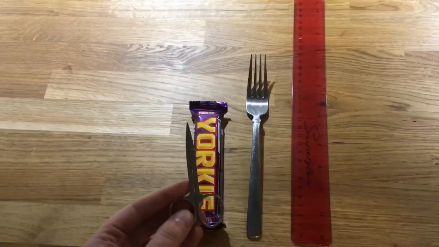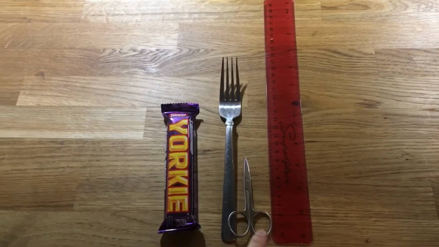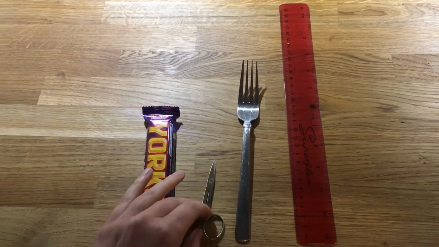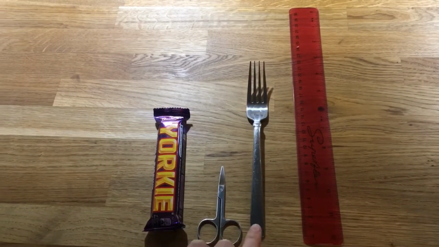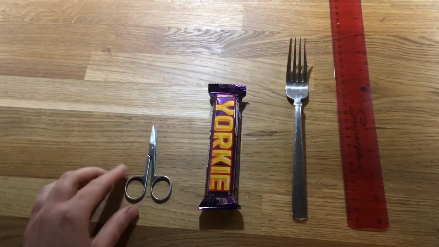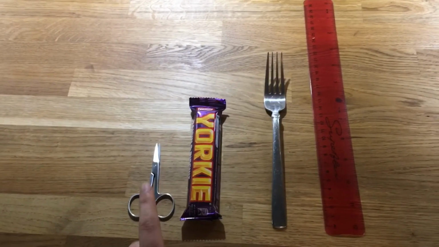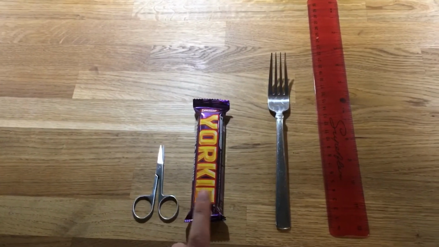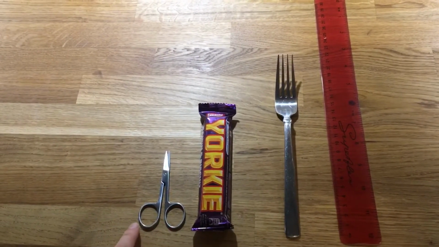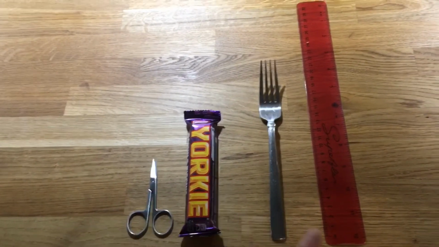Now, I've got some scissors here. Now I can see already that the ruler is much longer than the scissors. I can see that the fork is much longer than the scissors. So I'm actually going to place it down here in a nice straight line with these. And I can see already that the scissors are the shortest object out of all these 4 objects so far, as the length from the bottom all the way to the top is shorter than the rest of these objects.